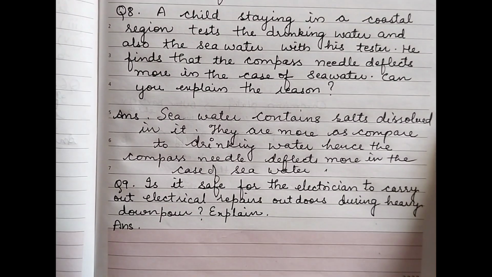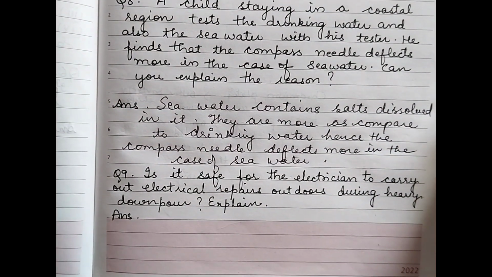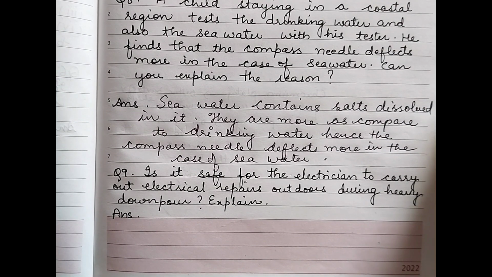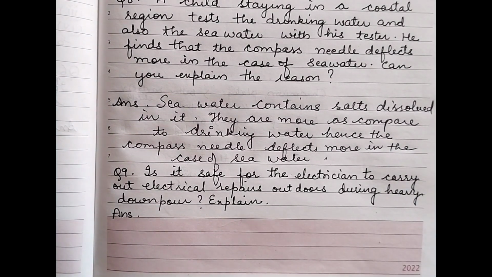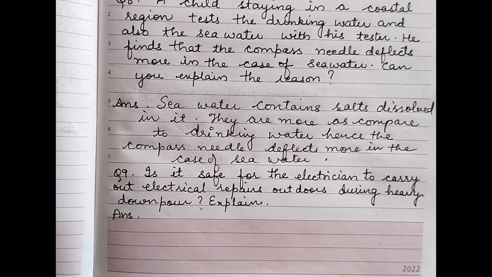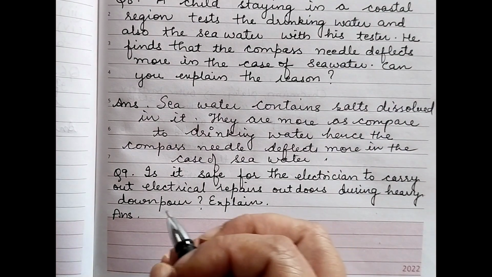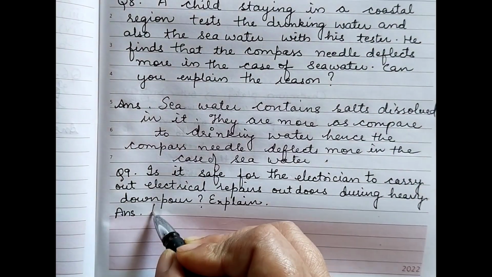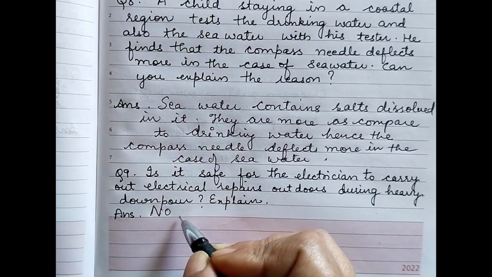Question number 9. Is it safe for an electrician to carry out electrical repairs outdoors during heavy downpour? Explain. Heavy downpour means heavy rainfall. No, it is not safe.